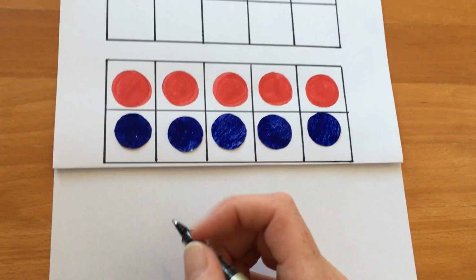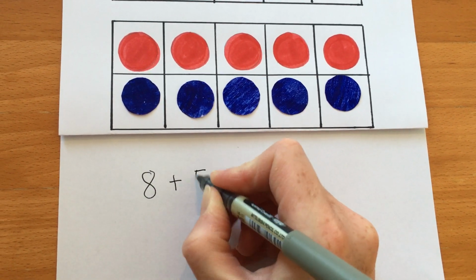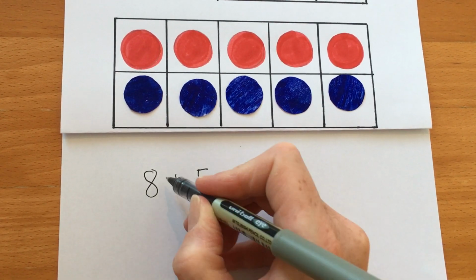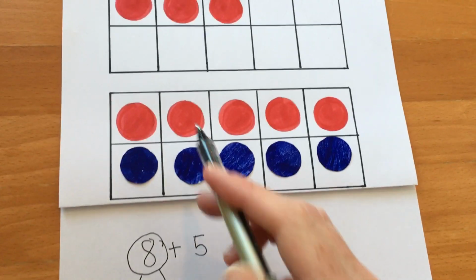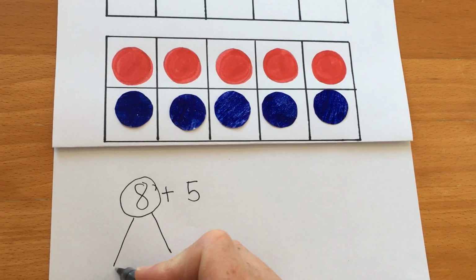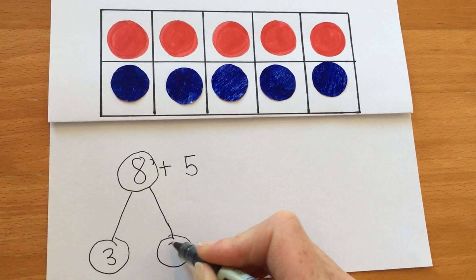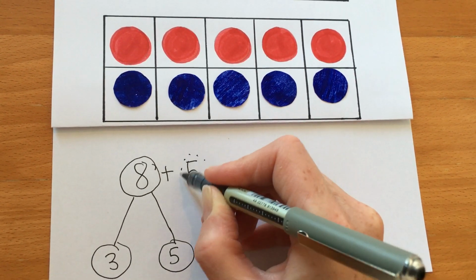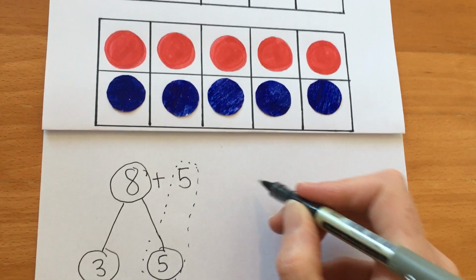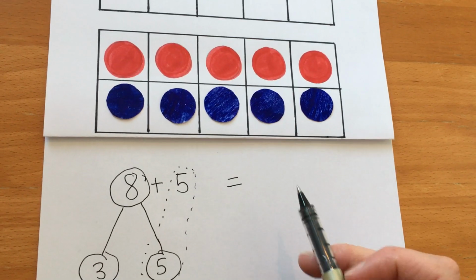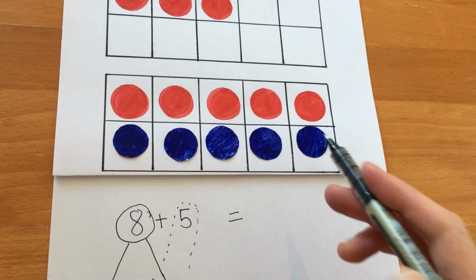So let's write that out again. 8 plus 5, just like we did yesterday, except this time I'm going to put my cherry around the 8. And I regrouped it into 3 and 5. Because I put it together with that 5 to make 10. So now if we write that out again, I did 3 plus 5 plus 5.